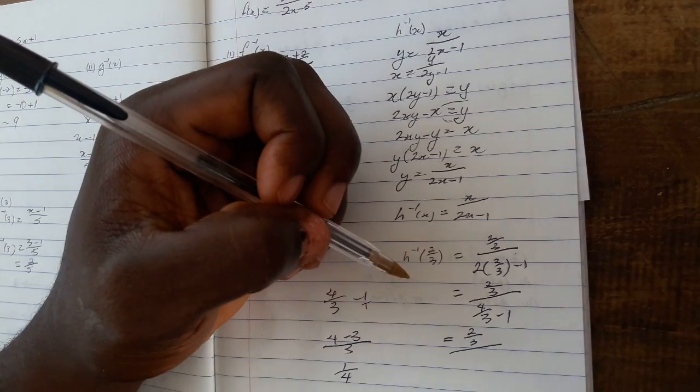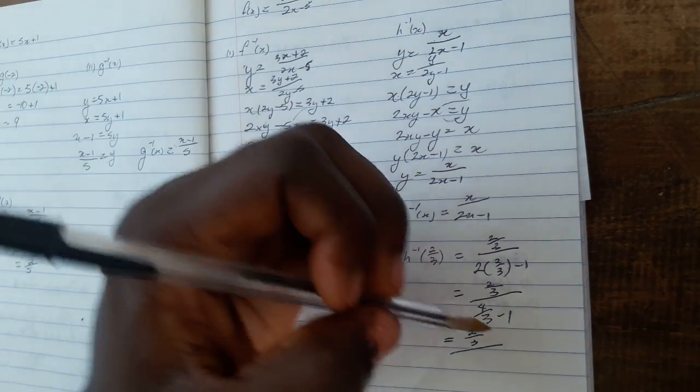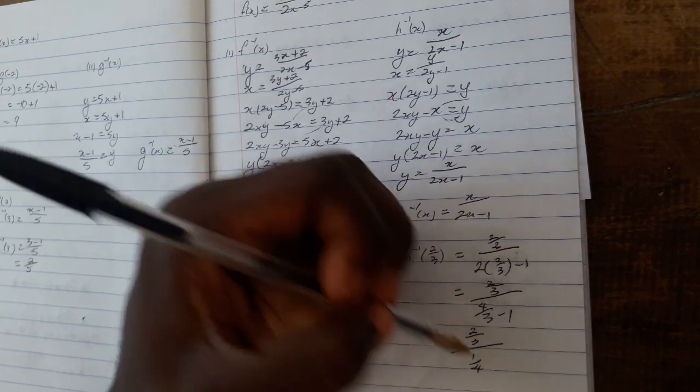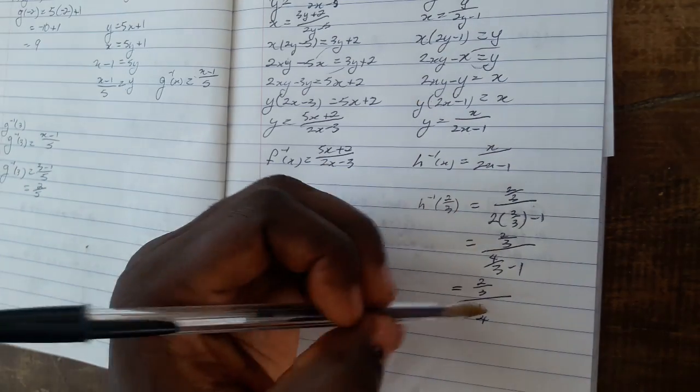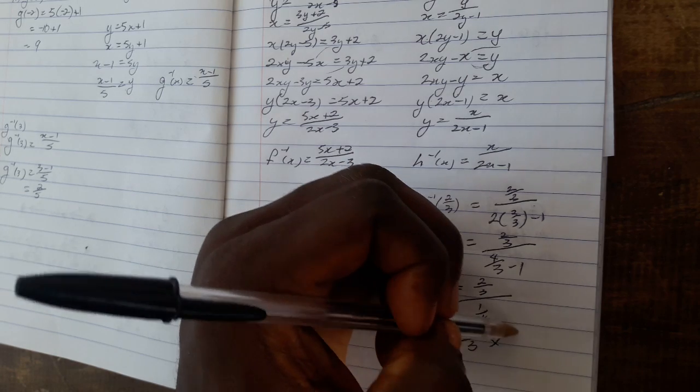Good. So this is okay. So this is 1/4. What do we do when we're dividing fractions? We upturn the second fraction and we multiply by the first.